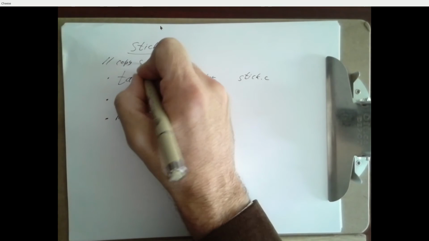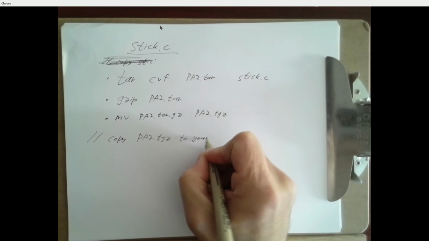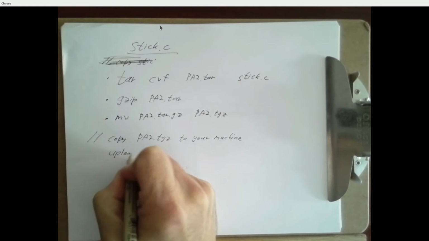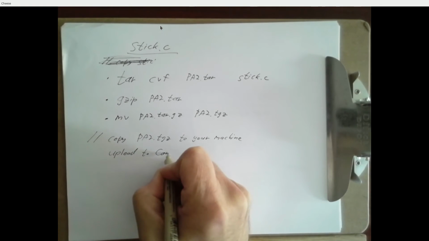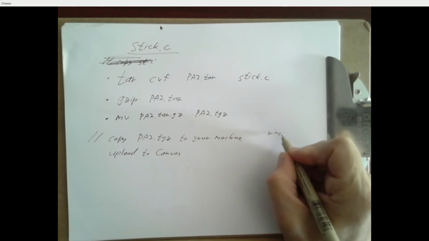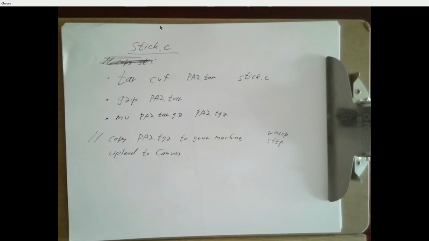And probably your first step, right, copy. Actually, no. After you do that, copy pa2.tgz to your machine, and then upload to Canvas. So to copy, you can use WinSCP if you're on Windows, you can use SFTP if you're on Linux.